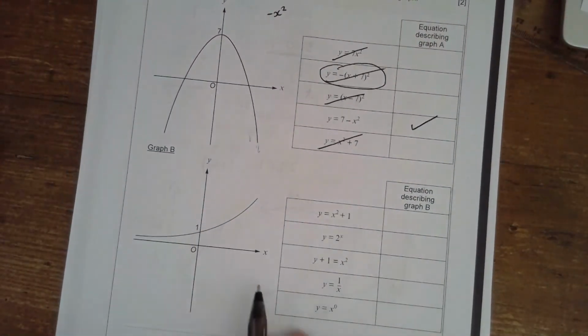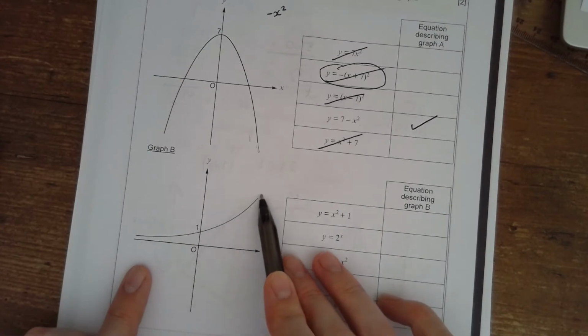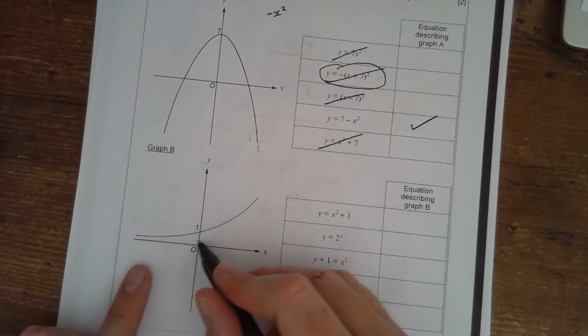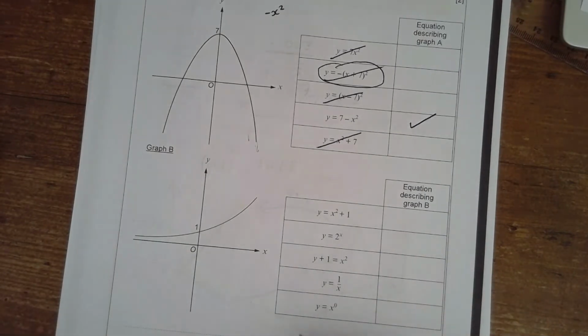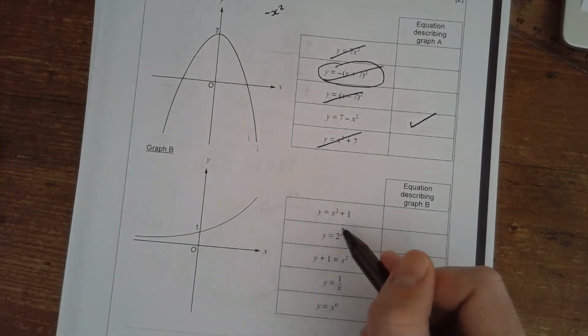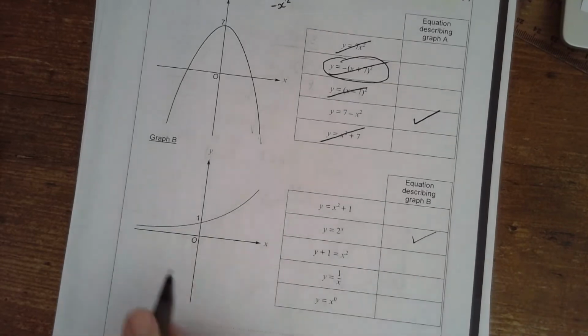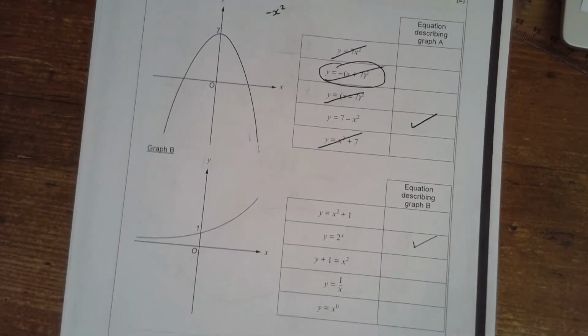For graph B, now that is starting to rise up. You need to know that if you have a graph that does that, where it's starting to go up, it's what we call exponential growth. So we are looking for something to the power of x, and there's literally only one there. They just expect you to know the shape of that graph.